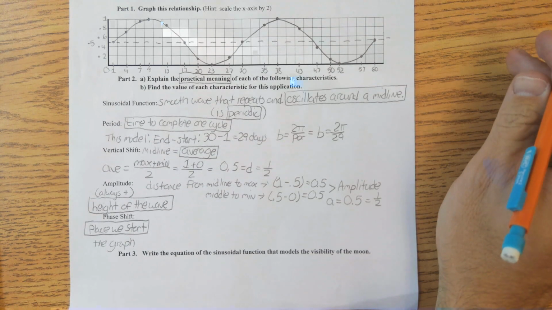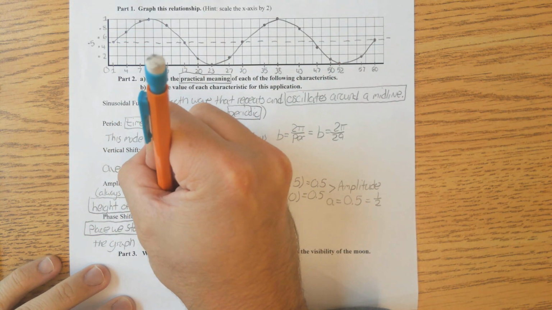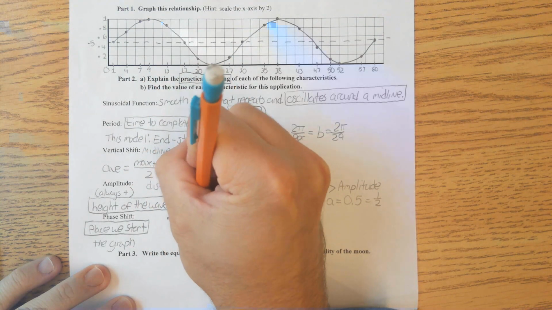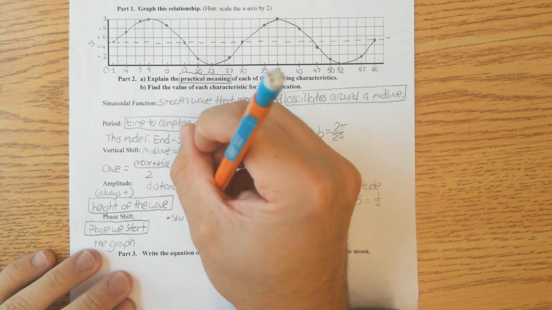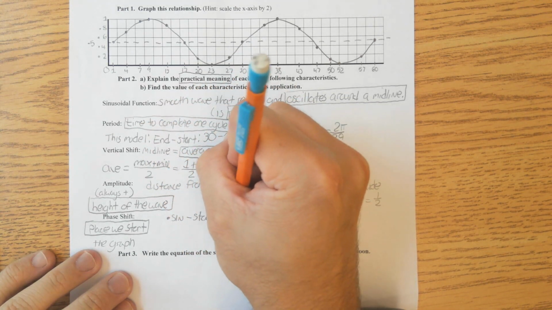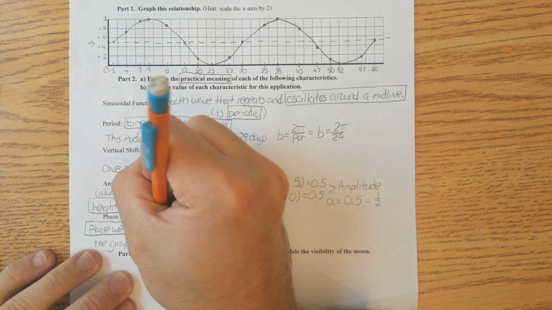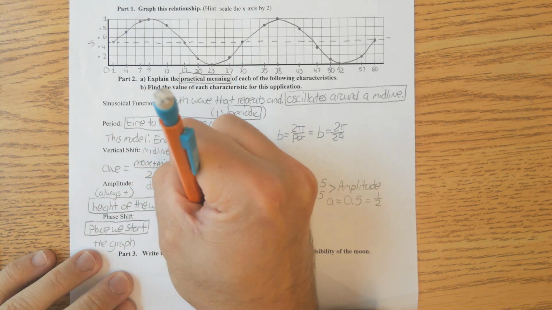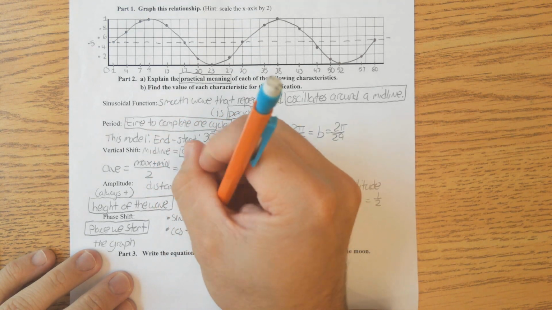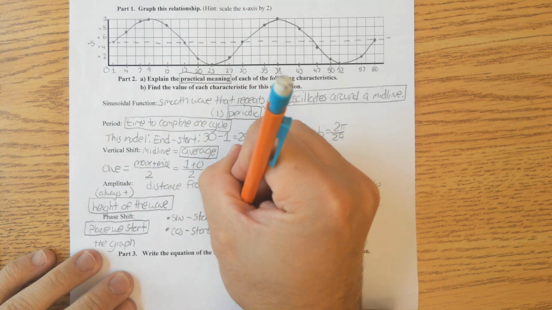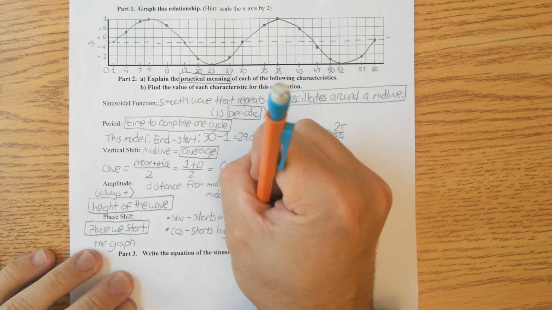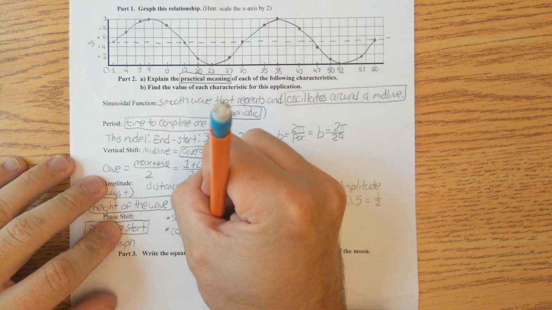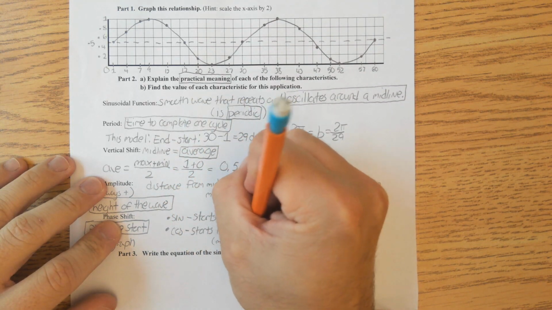What I want you to understand is what happens with sine: sine starts at the midline, and cosine starts high or low, which would mean our max or min.